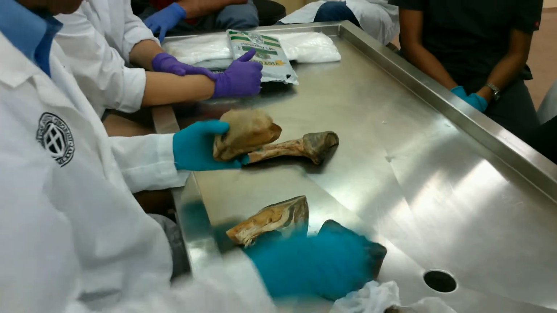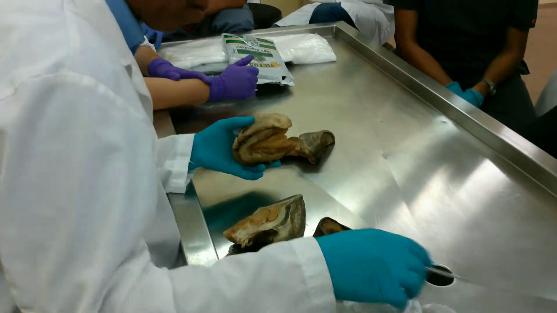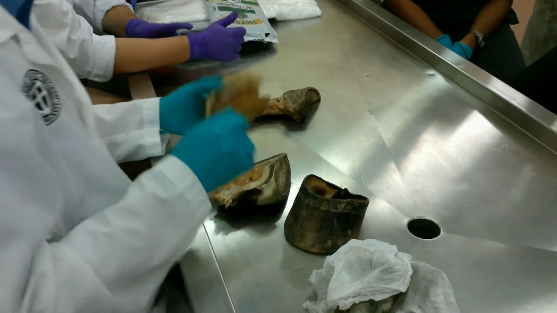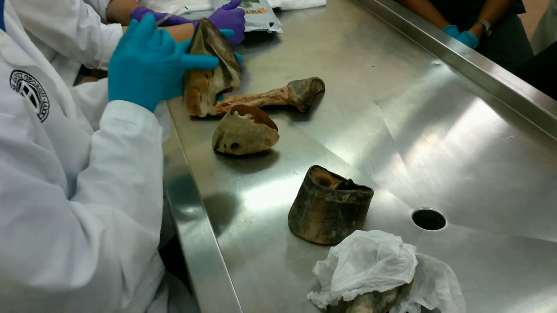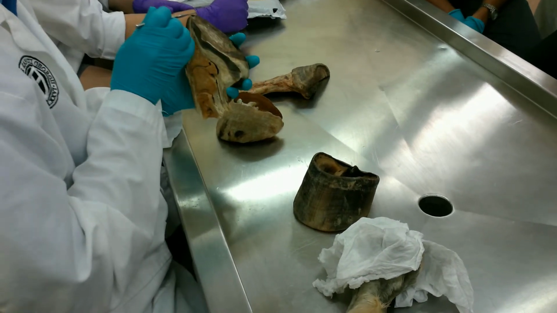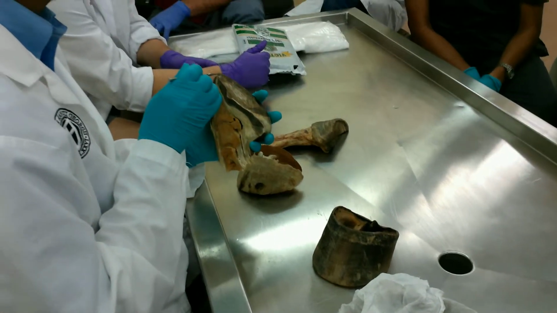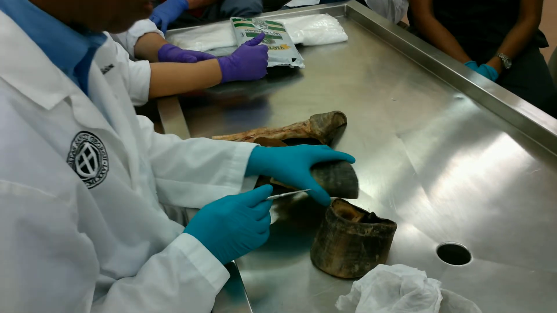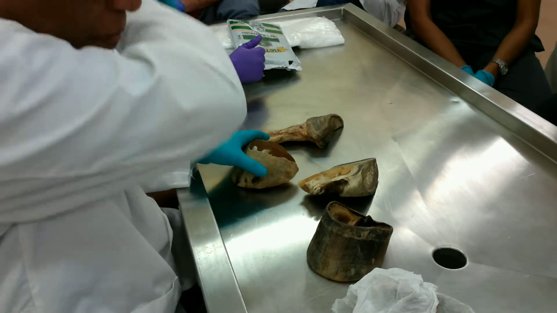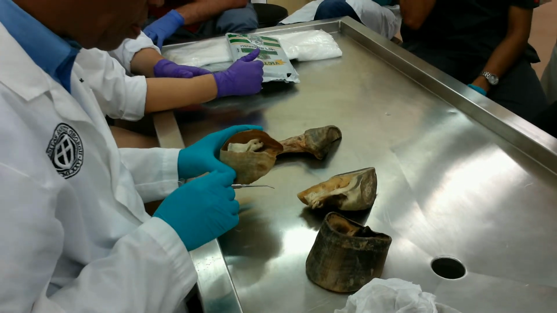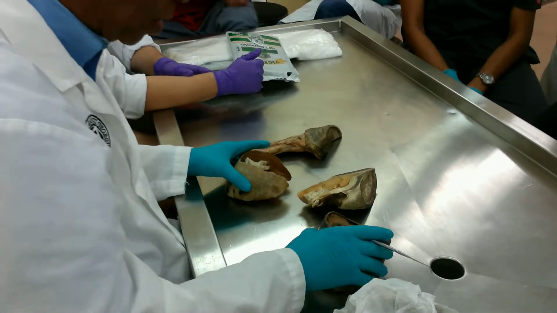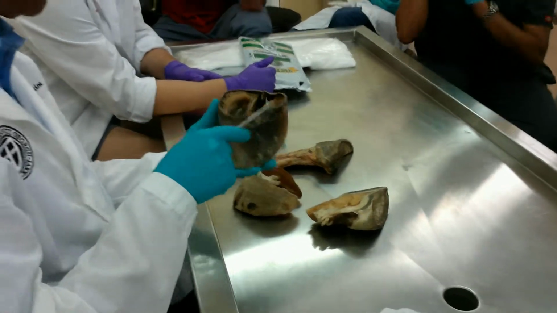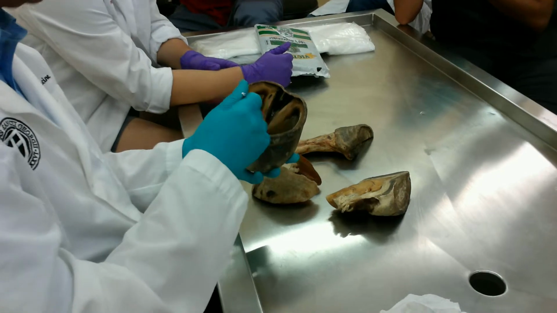Now, how do the people who do the horseshoes know where to nail? They see the white line, and so they put their nail just lateral to it, through there and then out there. All right, those are the three layers: stratum externum, stratum medium, and stratum internum.